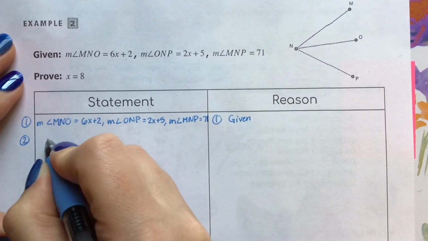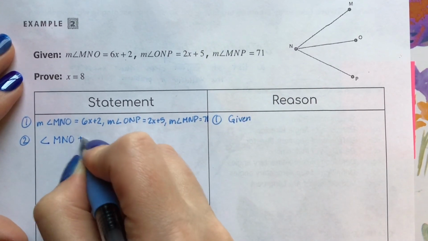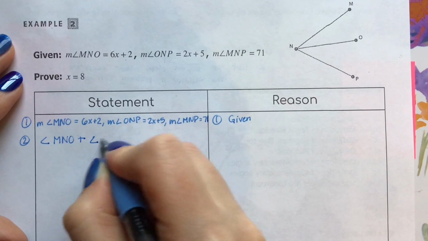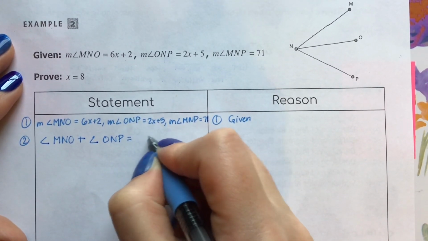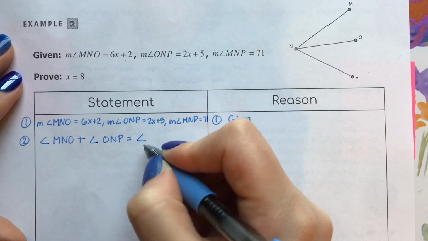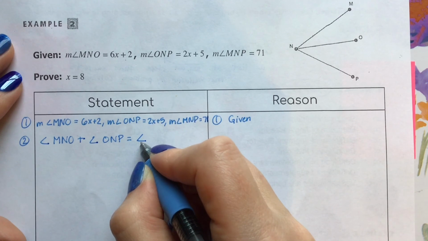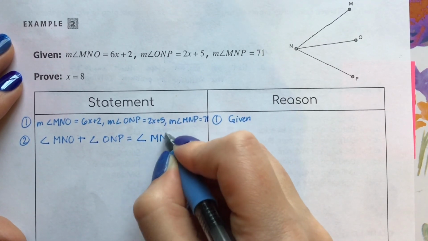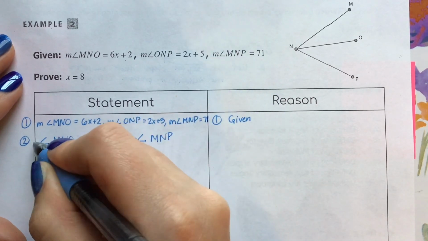So I'm going to say angle MNO plus angle ONP is equal to angle MNP. Sorry, I should say measure, the measure of all of those.